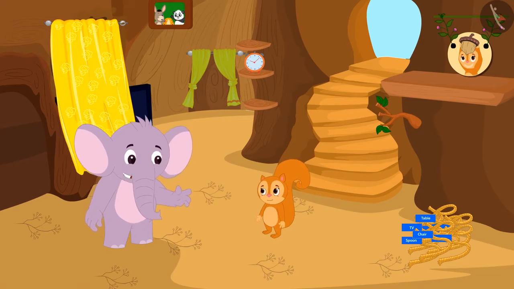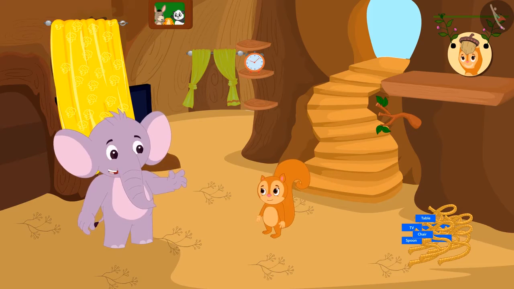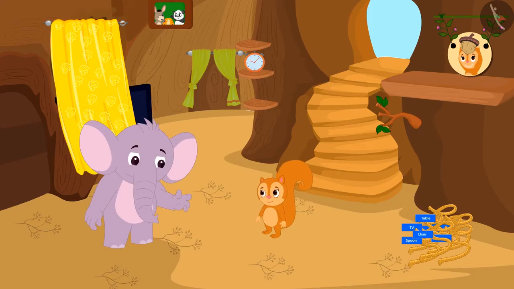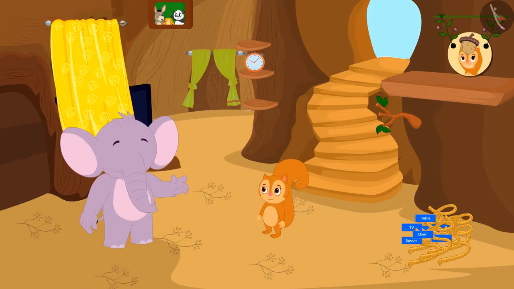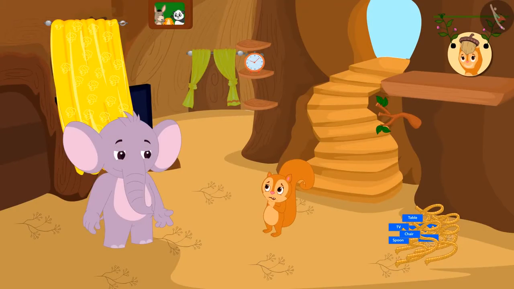Suppose if you are outside the house and you have to measure the length of something. And if you don't have any rope, what would you do? Chanda thought for a while, but had no answer to Appu's question.